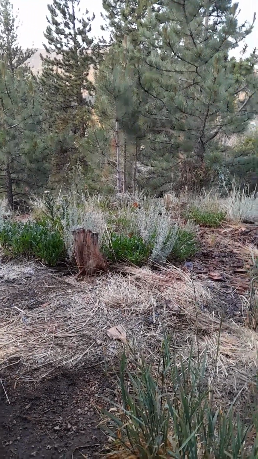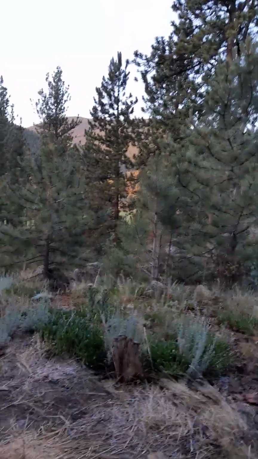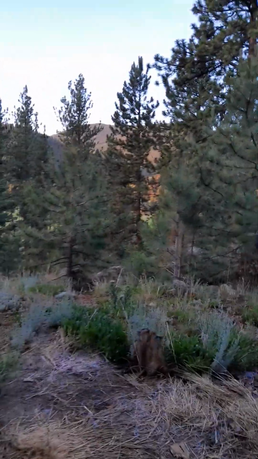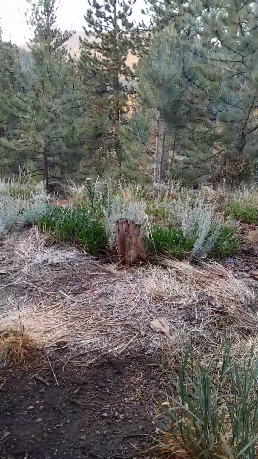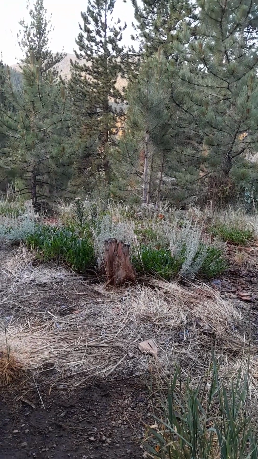Looking at my stump. Nice stump. If you look in the background there, you can see the mountain. That's our view. That's a gorgeous view. Sun's coming up. It's a balmy 50 degrees here. Very comfortable.